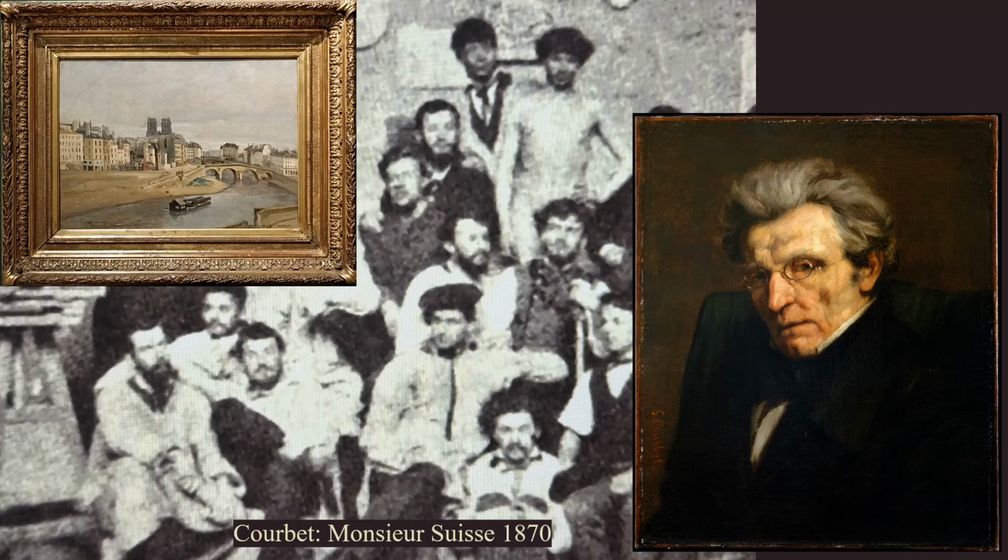Over the years, Ingres, Delacroix, Daumier, Géricault, Corot, Courbet, Manet, plus many moderately successful academicians, had come to do life drawing here to keep their hand in, so to speak.